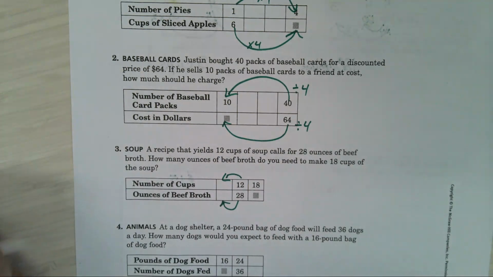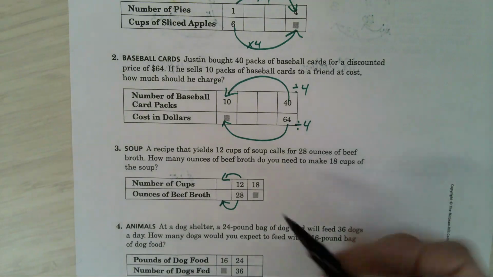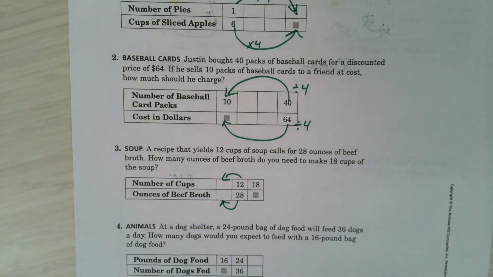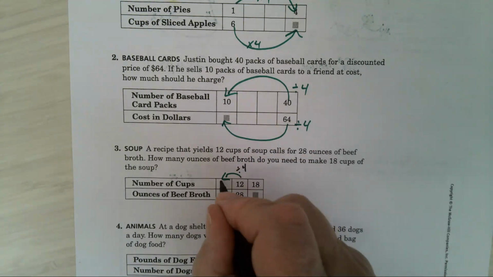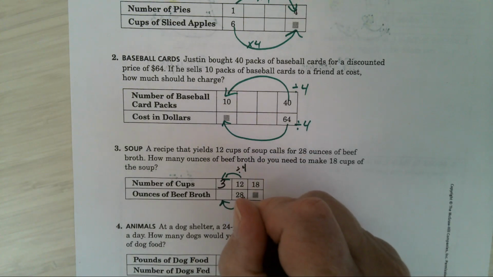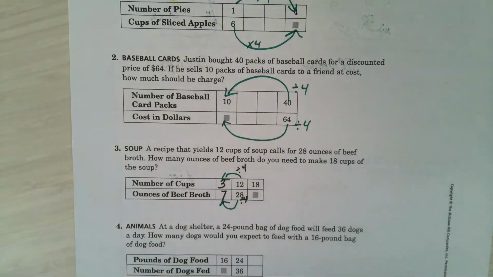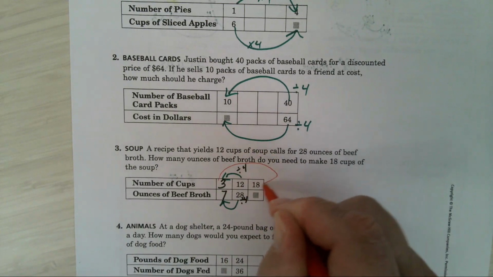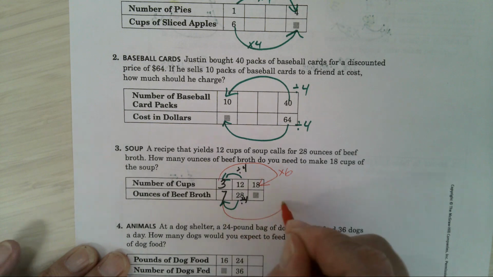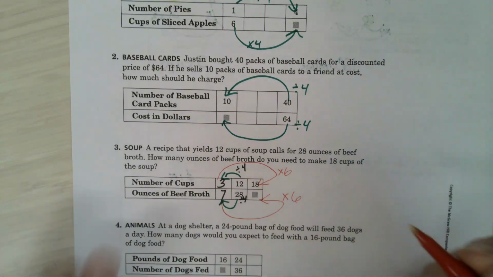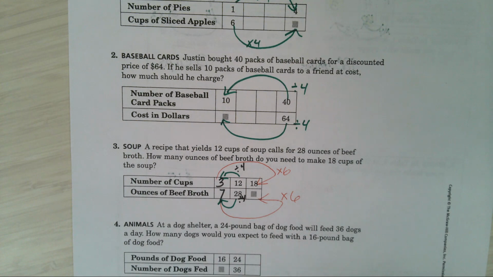What will divide a 12 and a 28, kids? What will divide a 12 and a 28? 4. 12 divided by 4 is 3. 28 divided by 4 is 7. Now you're going to scale up, and when you do that, you go, oh, 3 times what is 18? And 7 times 6 will give you your answer. Okay? Now, I'm not giving you any more hints.